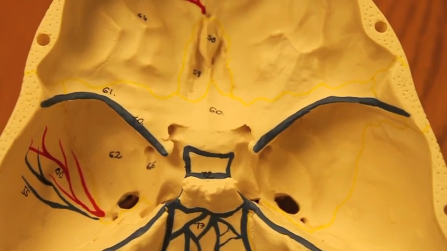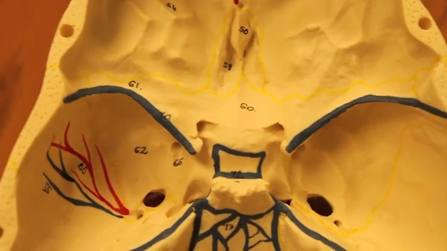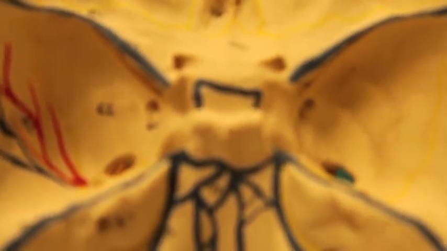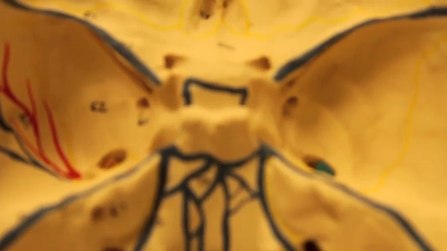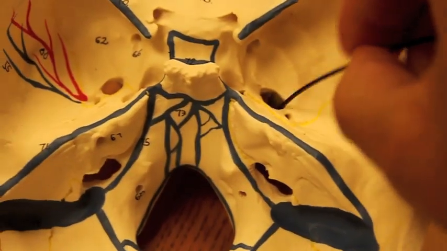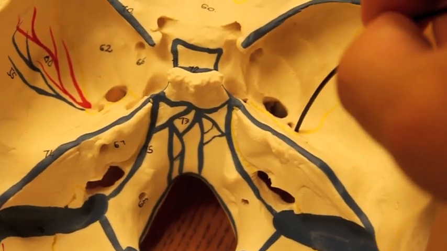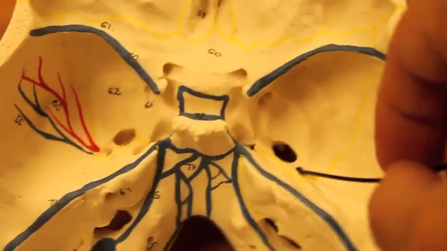Then you go down a little bit further and we can start getting into some of the foramina that are down here. First off, you have the foramen rotundum that is down in this area. Then as you come back again, you have the foramen ovale and the foramen spinosum just behind that.